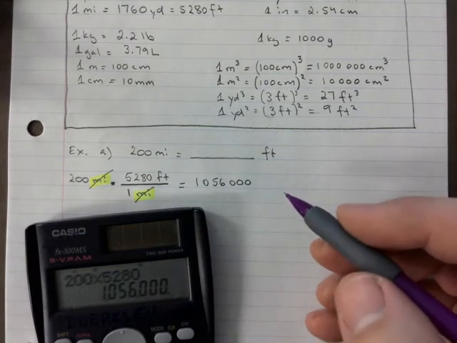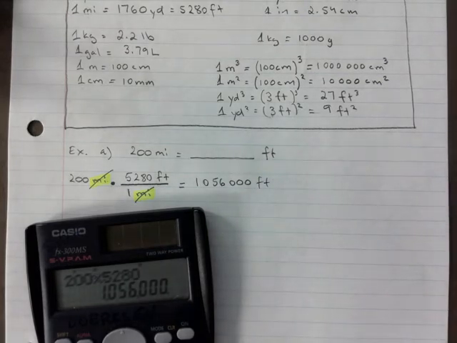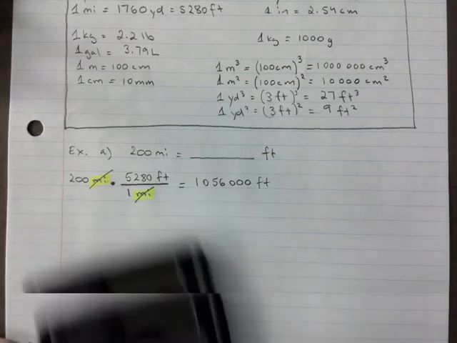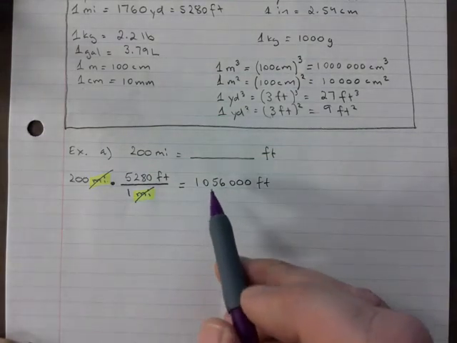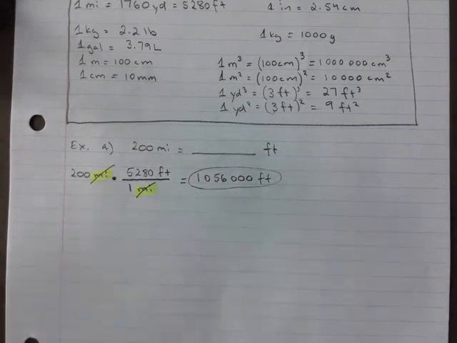I know some of you took math and French. I'm forgiving when that happens, but decimals, if possible. So this is your final answer. That's how many feet are in 200 miles. Okay.